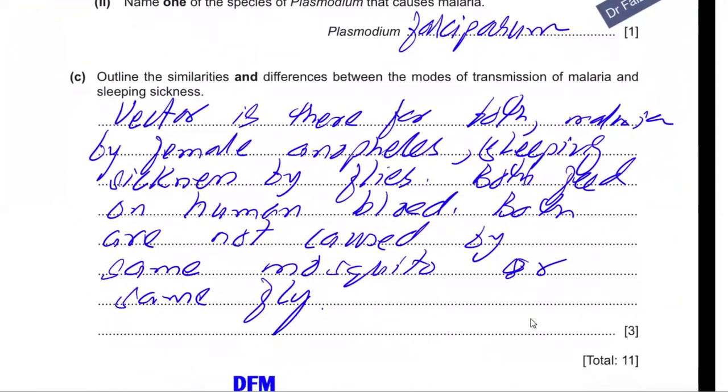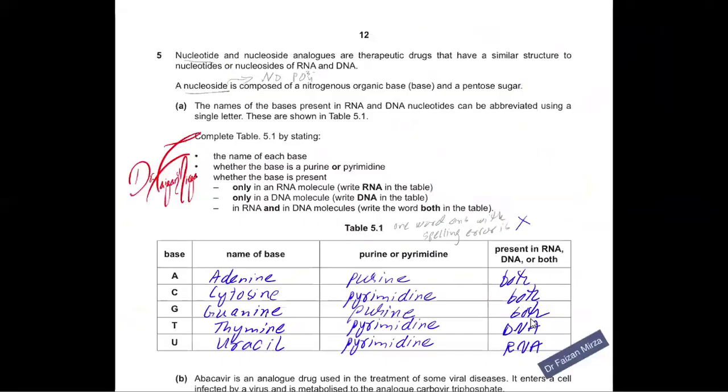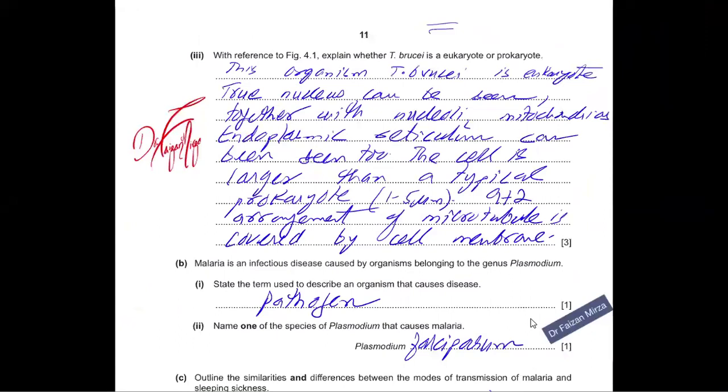Outline the similarity and difference between the modes of transmission of malaria and sleeping sickness. So sleeping sickness and malaria, they both are vector-borne diseases. In fact, not vector-caused, vector-transmitted diseases. So a vector is there for both: the female Anopheles mosquito for malaria and tsetse flies for sleeping sickness. So that's the similarity. Both feed on human blood. That's a similarity as well. But we have to mention the differences along with this. Both are not caused by the same mosquito or by the same fly. So that can be the difference that we can add here. So this was one question that I had taken.